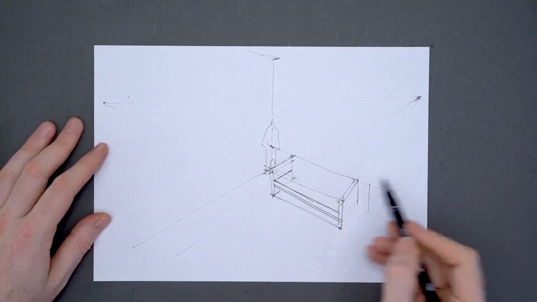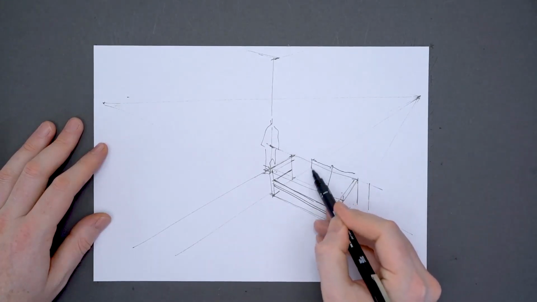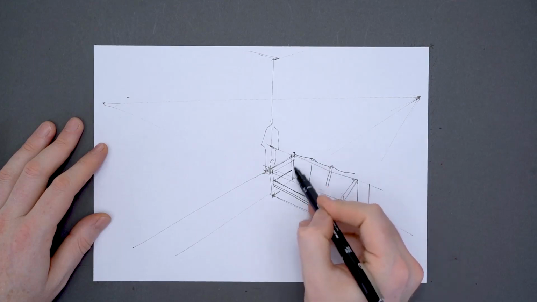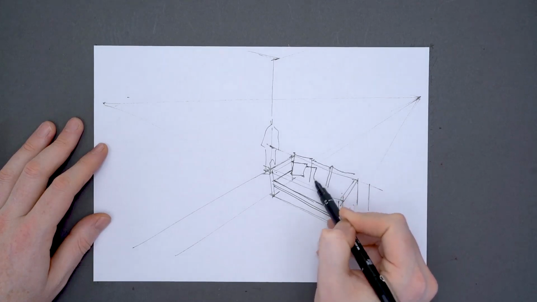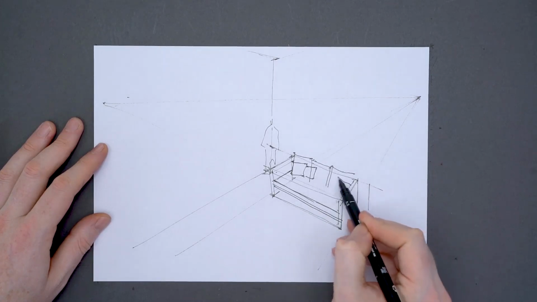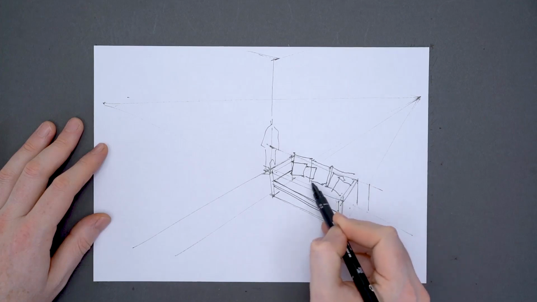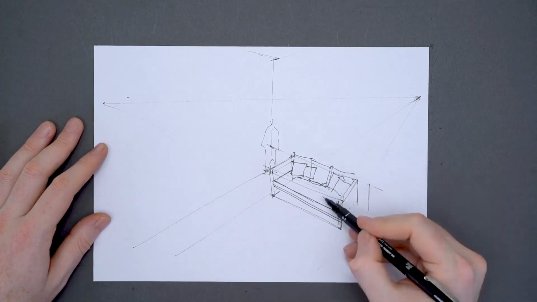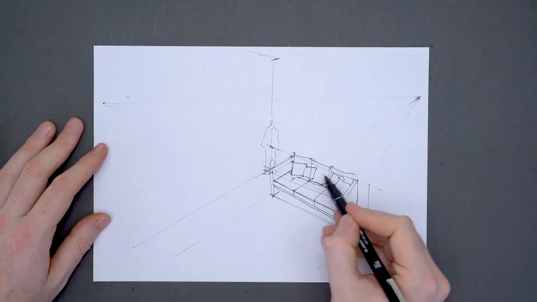Send it to the vanishing point. Here also we design our pillows. And I'm designing cushions. Separate this part, send it to the vanishing point again.